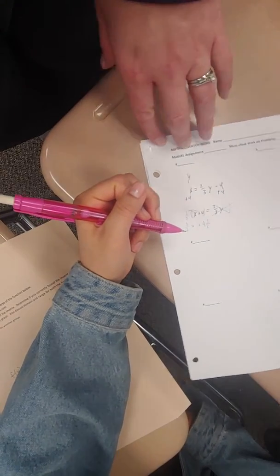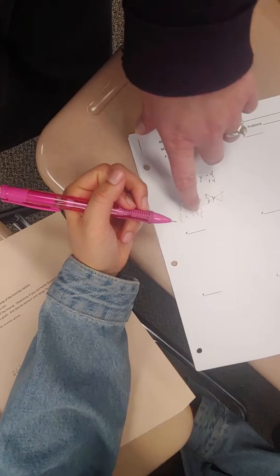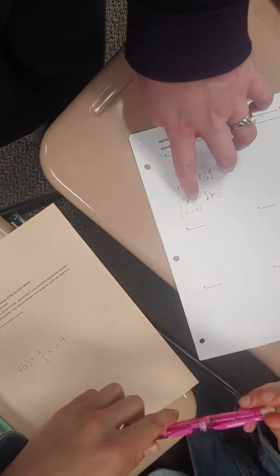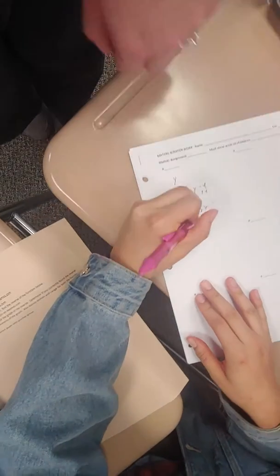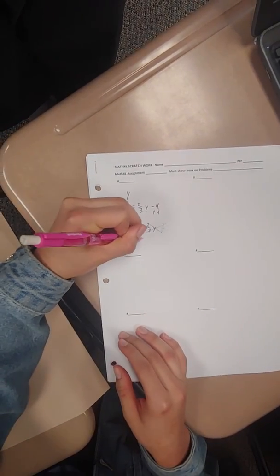So it's just going to be that 4 and then 3, or am I going to have to actually do that? Yeah, so that's 4 times 3 is 12 halves, because when you multiply fractions, you multiply straight across. So 3 times 4, then divided by 2. So then wouldn't it just be 6? I could do 6, right?